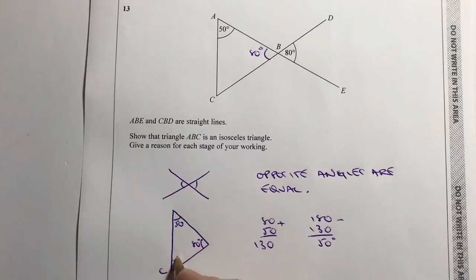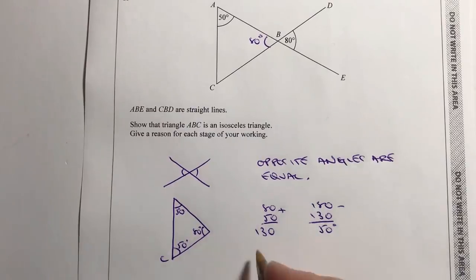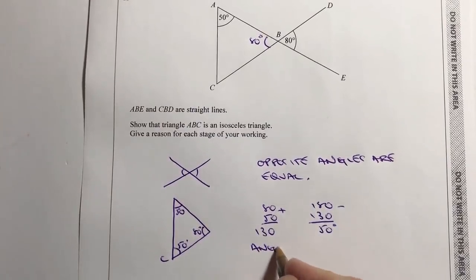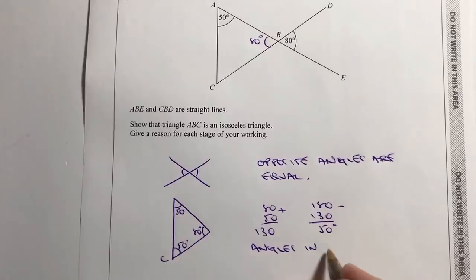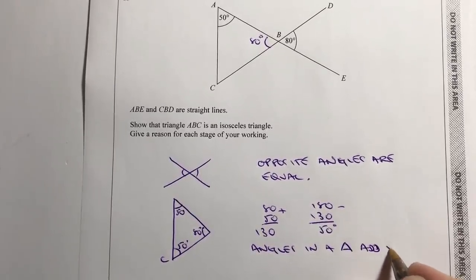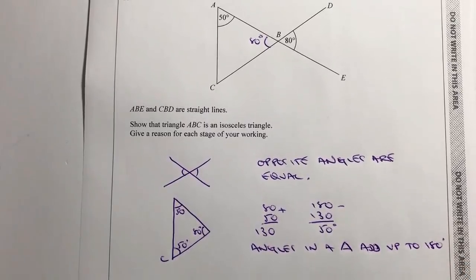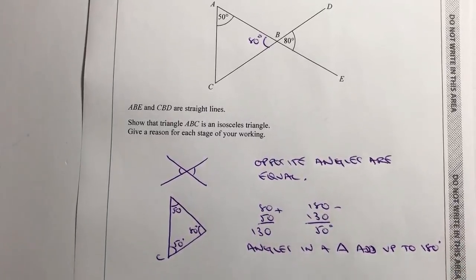So C must be 50 degrees, okay? So therefore I can say that angles in a triangle add up to 180 degrees.